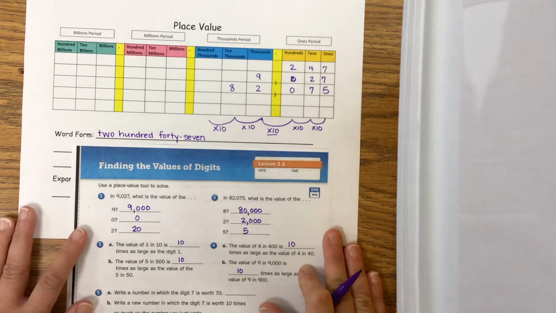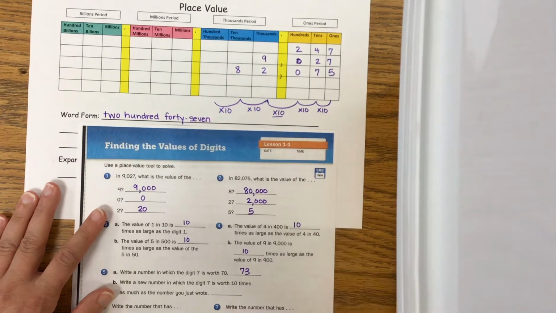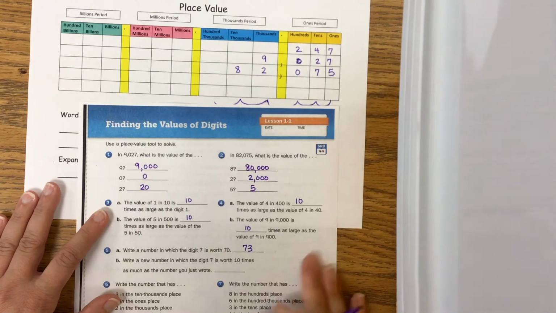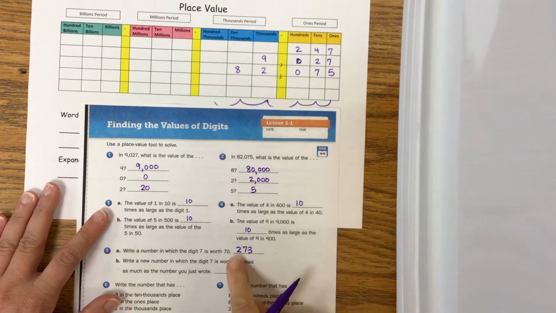5A, write a number in which the digit 7 is worth 70. So I'm going to write the number 73 because that number 7, the digit 7, is worth 70 in that number. If I add a 2 in front of that, is my digit 7 still worth 70? Yes, it is. So let's keep our new number, 273.